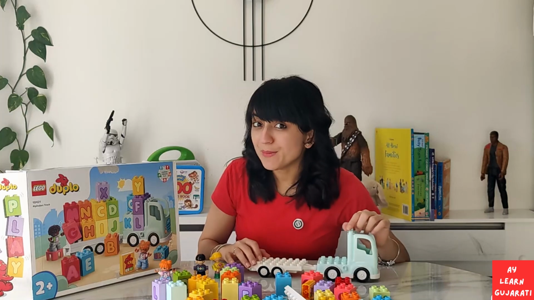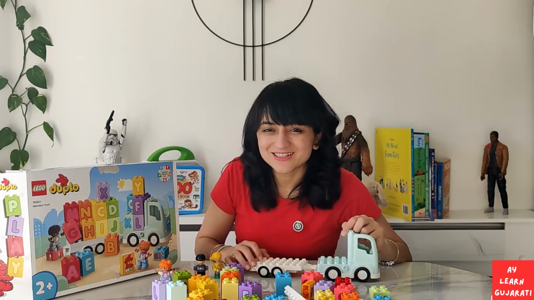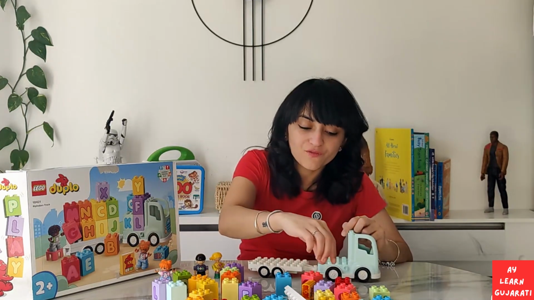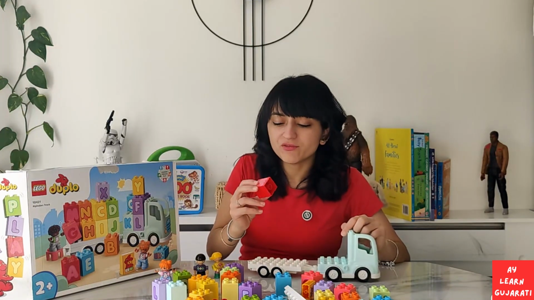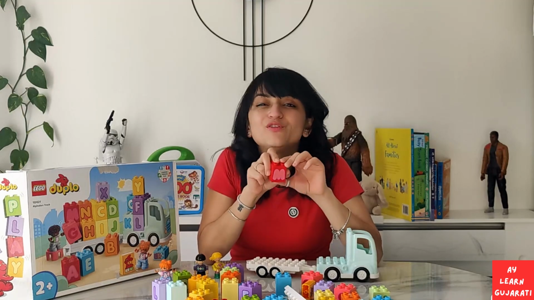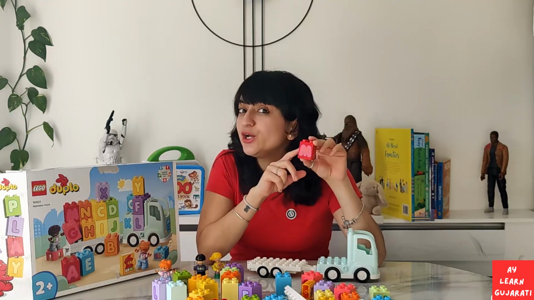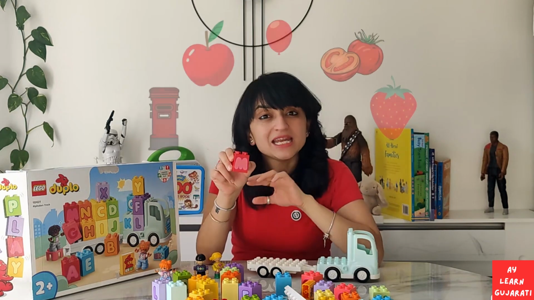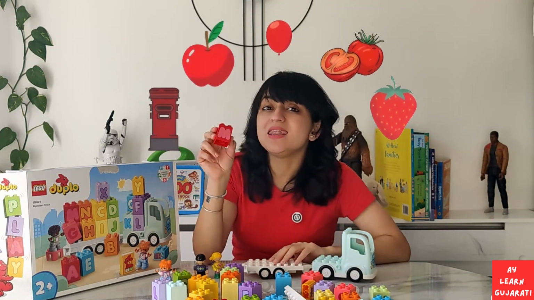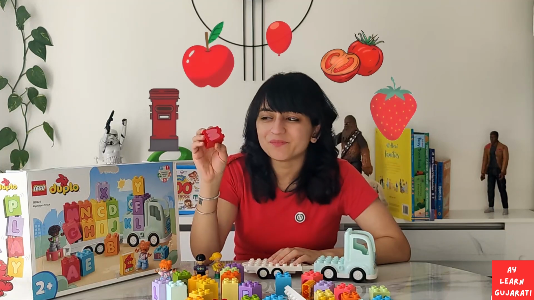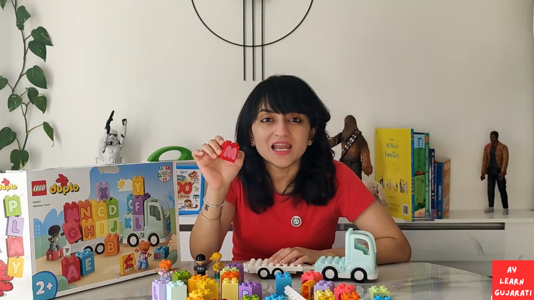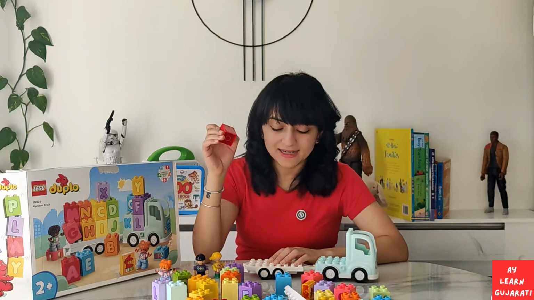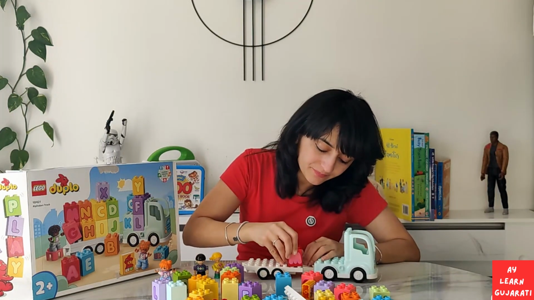Now, I am going to teach you some colors in Gujarati. Are you ready? Let's do this. The first one I'm going to pick is my favorite color. આ કયો color છે? What color is this? This is a red block. આ લાલ block છે. લાલ. લાલ block. Now let's put this red block here.